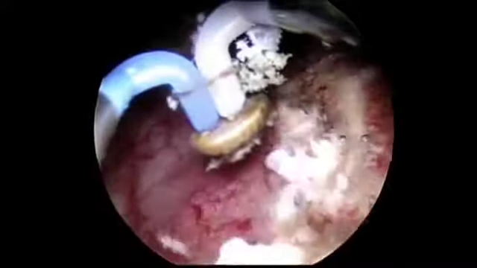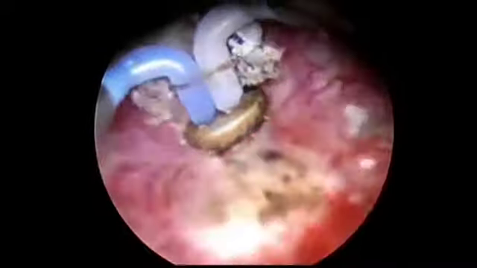As you can see, we have had a complete tumor resection of all tumors. Hemostasis is excellent. This patient's pathology was all low-grade TA disease. We were able to obtain accurate stage and grading information.